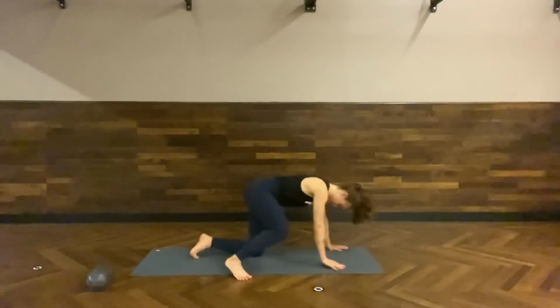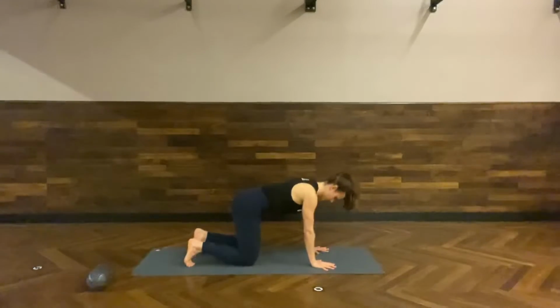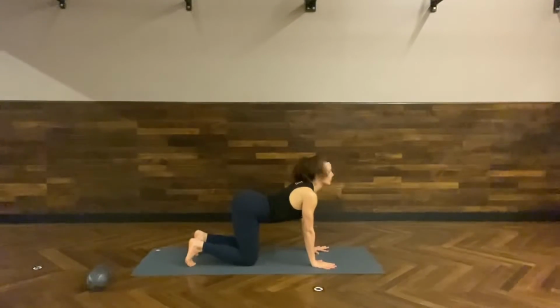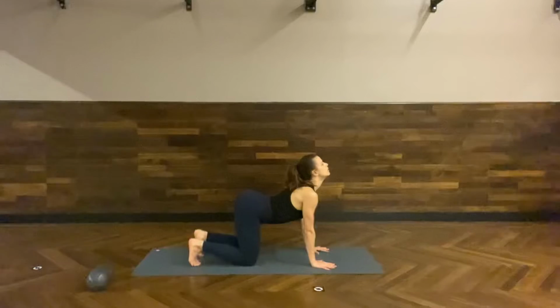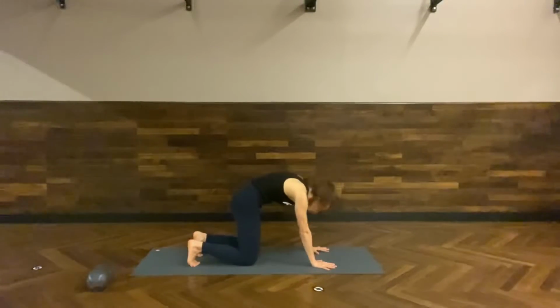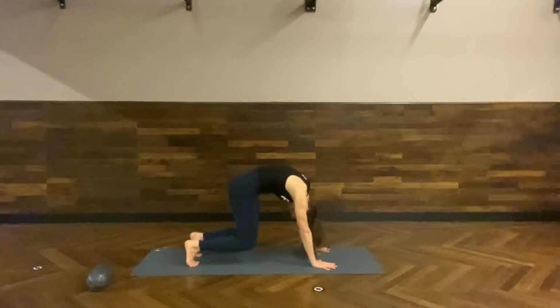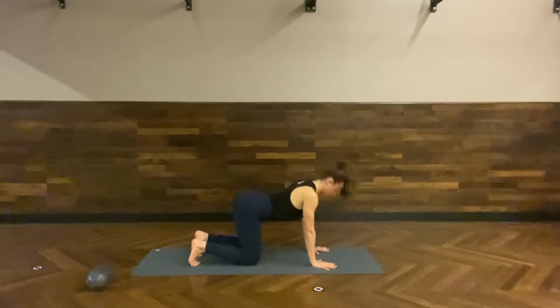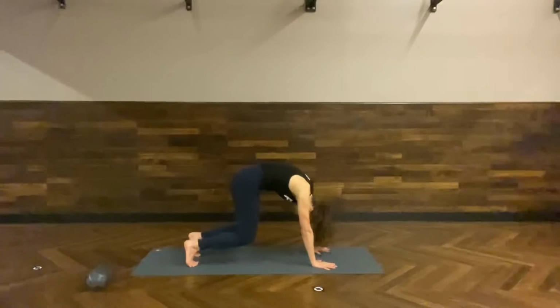Bring yourself to a tabletop position, flip your toes under. Inhale to arch your spine, lift your chin, lift your gaze. And then as you exhale, push into your palms, round your spine, and then bring your knees up off the ground so you can have a little bit of extra rounding there in that space between your shoulder blades. Do it again, lower your knees, arch your spine, lift your gaze. And exhale, push into your palms, lift your knees, round your spine.